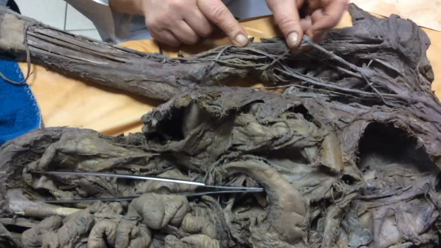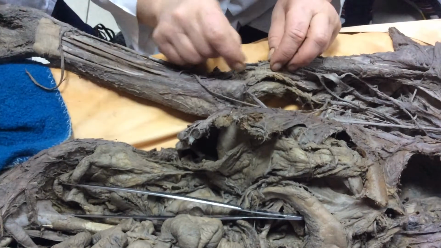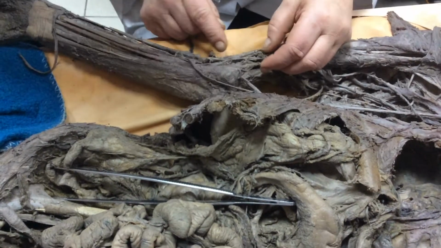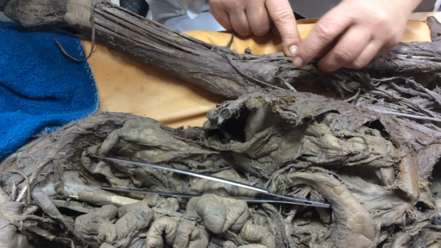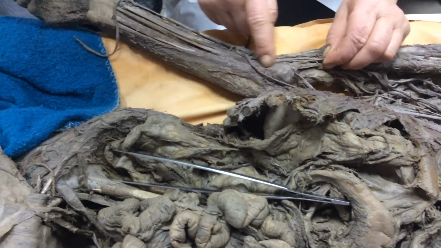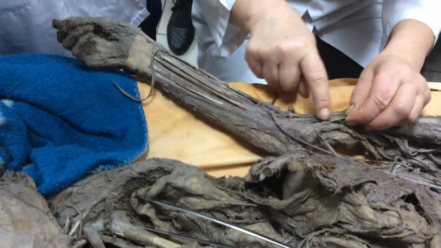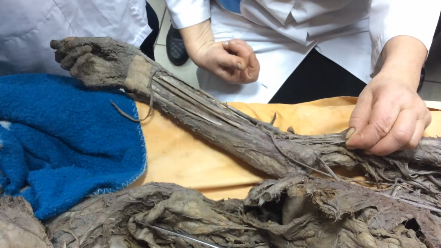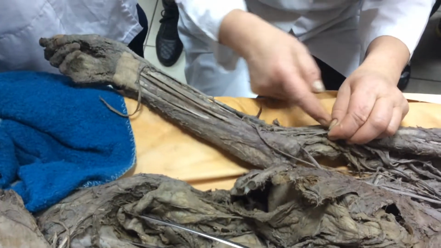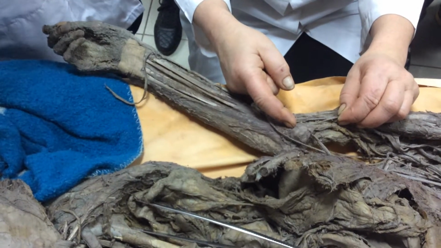You can see here the brachial artery gives another branch to the anterior side of the ulnar region of the elbow joint. It's called collateral ulnar inferior because it starts lower and is called inferior.